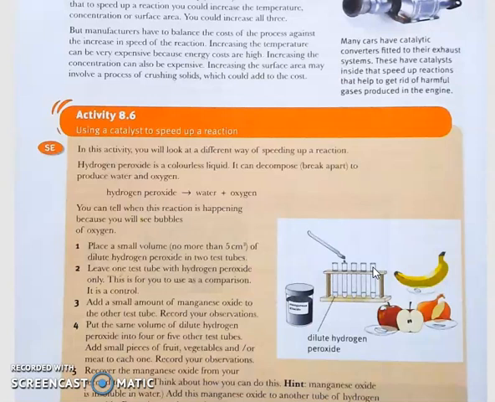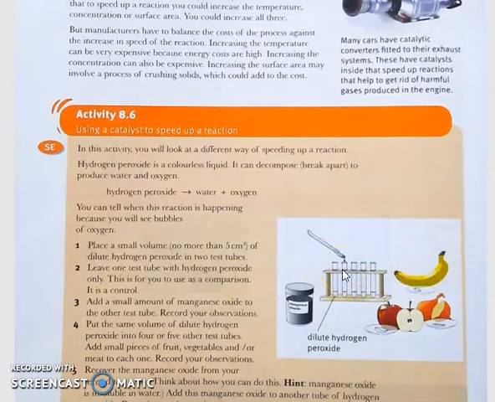It can decompose to produce water and oxygen. We have taken hydrogen peroxide into test tubes. Place a small volume of hydrogen peroxide into 2 test tubes. Leave 1 test tube of hydrogen peroxide with no other reactants, just hydrogen peroxide. We are not adding any catalyst.